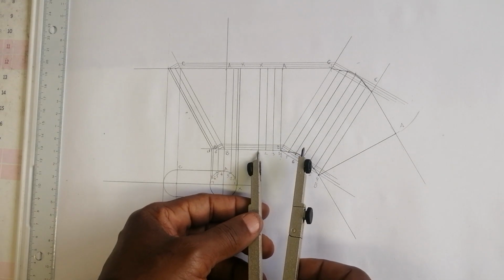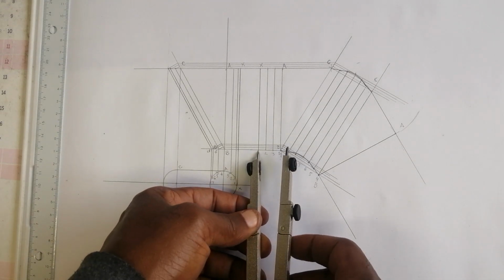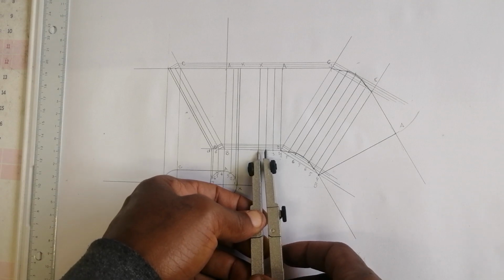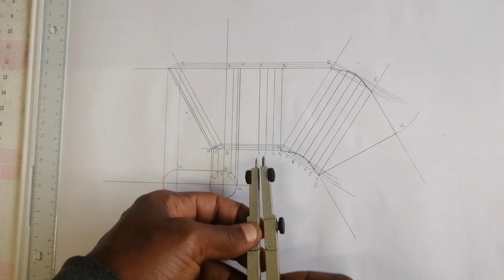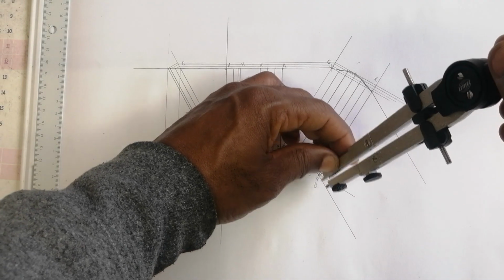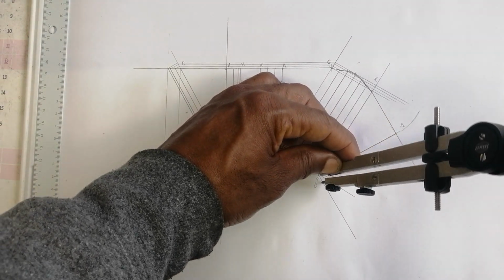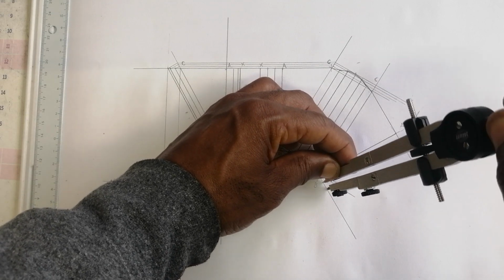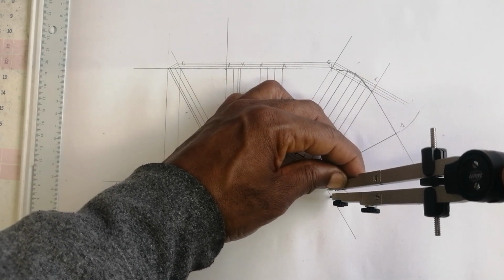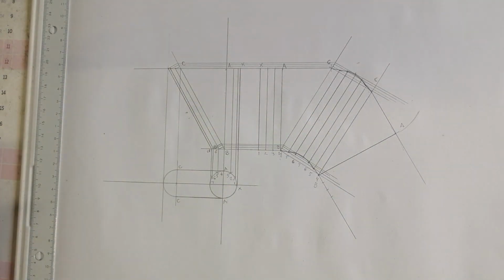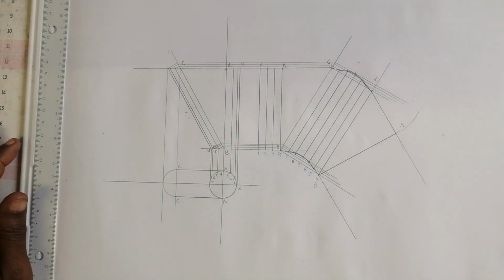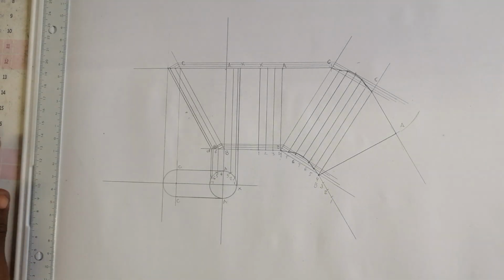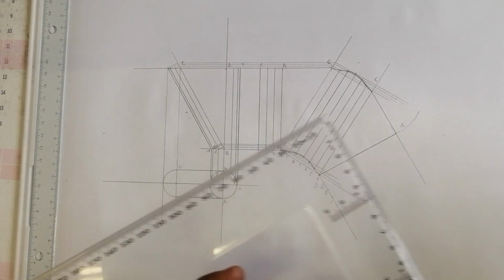So I take again this. Now I'll measure only at the bottom side, then I'll use parallelism to draw a line on top. 3, 2, 1. So I have 3, 2, 1. That is the end. Now we draw parallel.